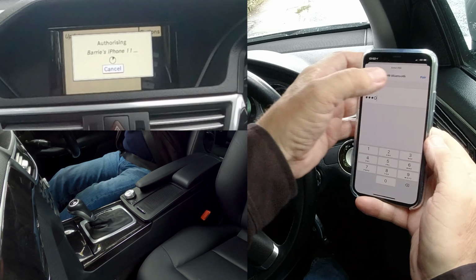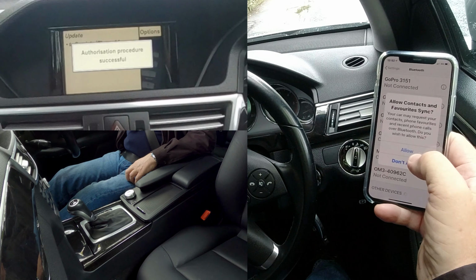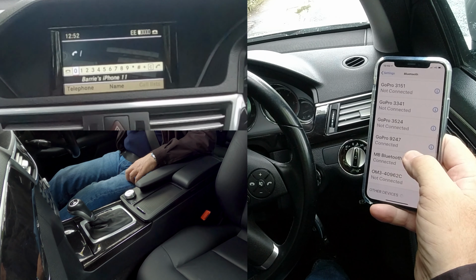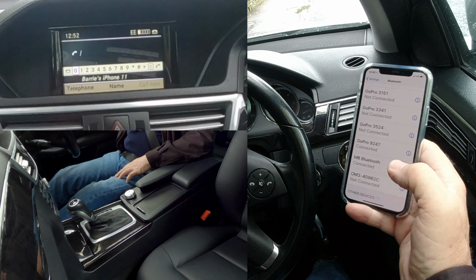Click that you've entered 4 zeros, enter the 4 zeros on your phone, allow contacts and favourites to sync, allow Mercedes Benz Bluetooth connected, and it's showing connected on there. That's how you do it.